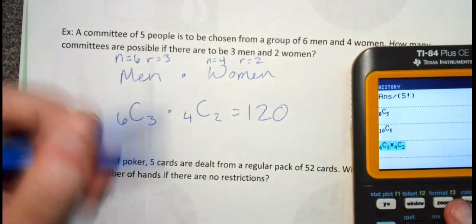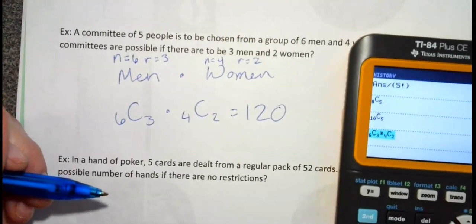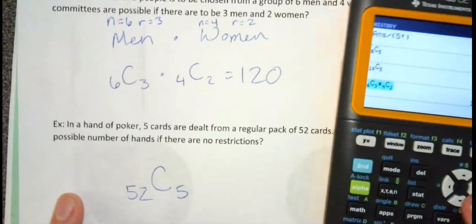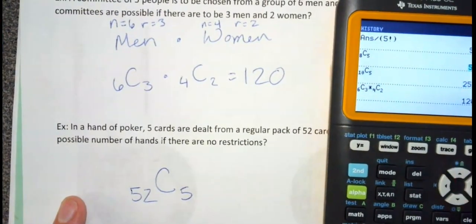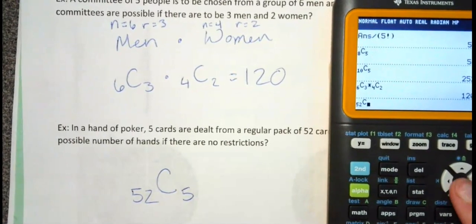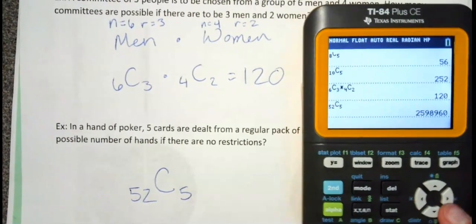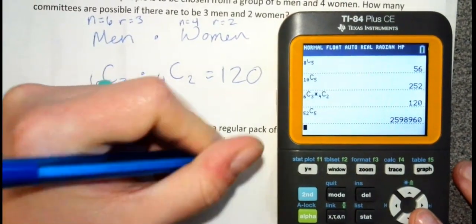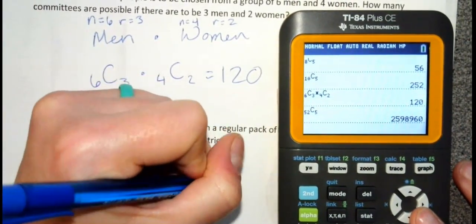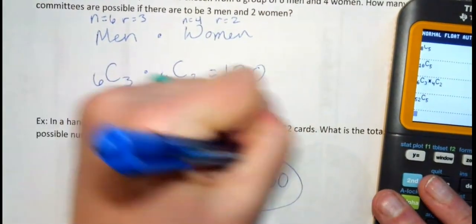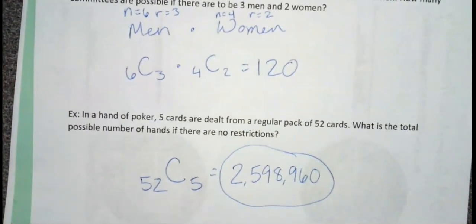All right, this one is you're playing a hand of poker. There's 52 total cards, and you want 5 of them, and you will see there's a large amount of hands that are possible in poker. Because out of 52 cards, if you get 5, that's over 2 million hands possible. 2,598,960 is the total possible hands.